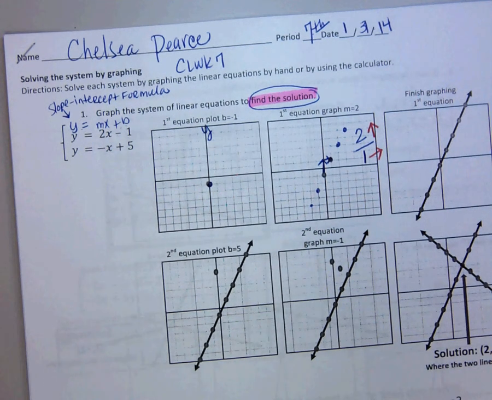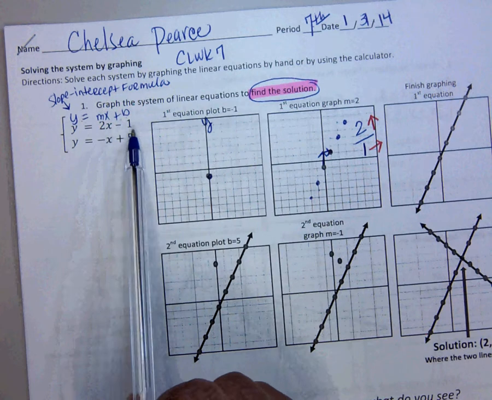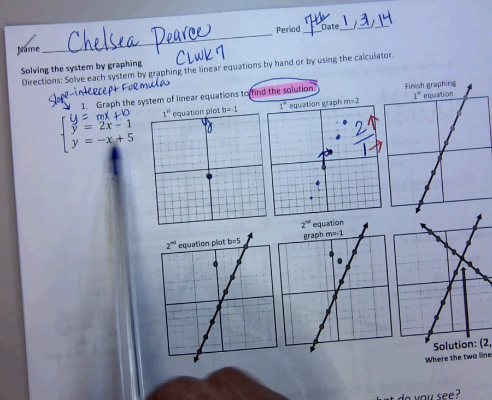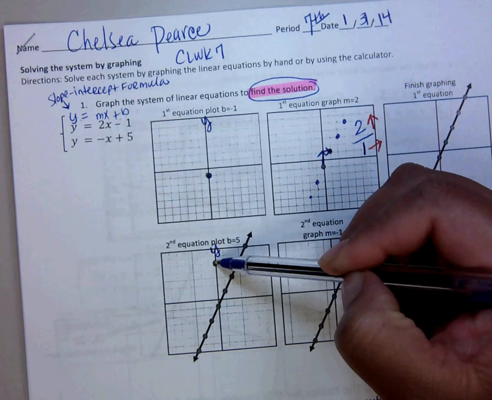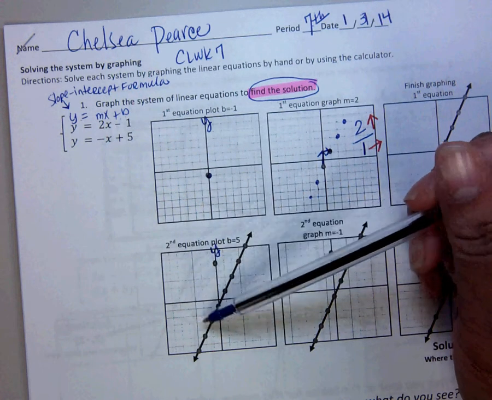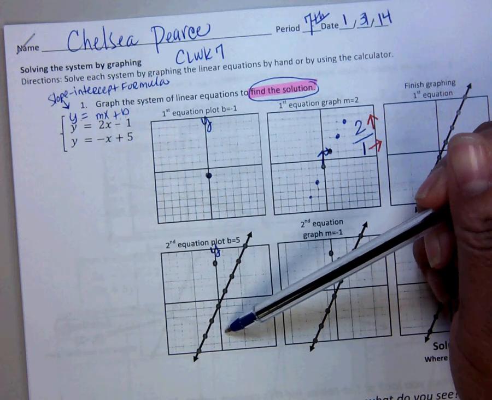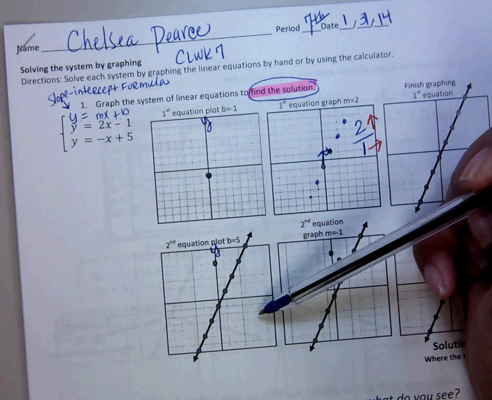Now let's do the second equation. The second equation says plot b equals 5. And where are we getting that? Right here. We know this is the b spot, so we go to the y-axis. Because this is a system, we are going to plot the 5, the y-intercept, from the second equation on the same graph that we graphed the first equation on. Why are we doing this on the same coordinate plane? Well, I want to see what they have in common.